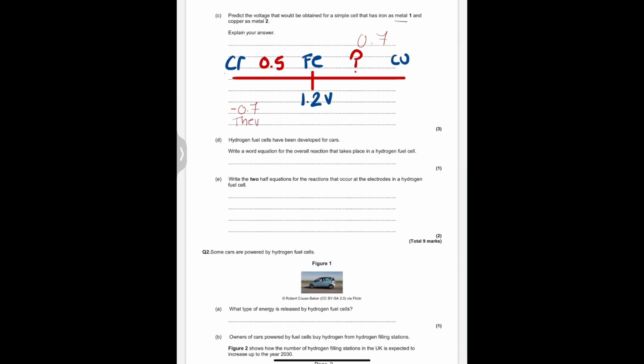The voltage with chromium and copper is 1.2.